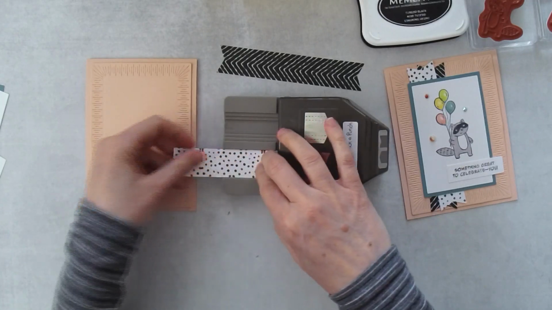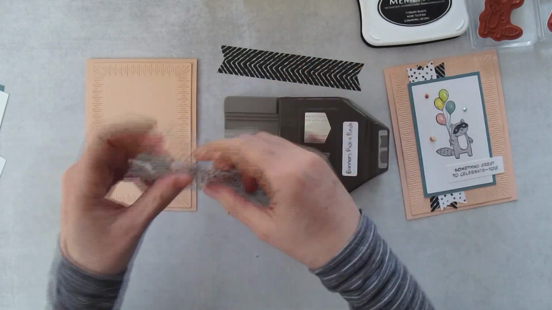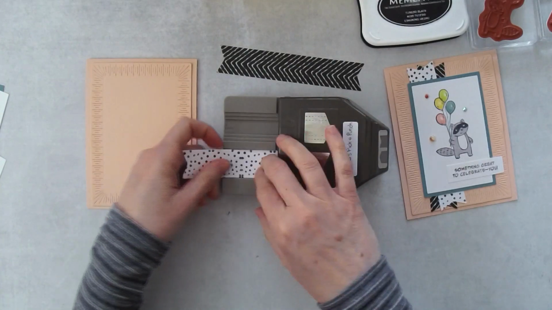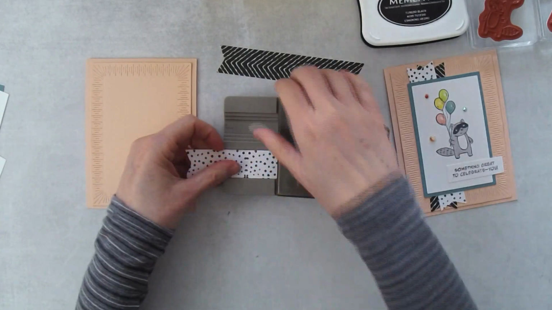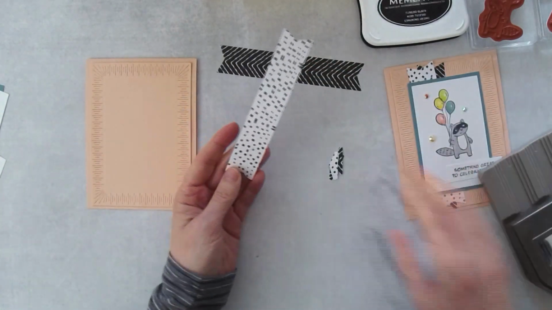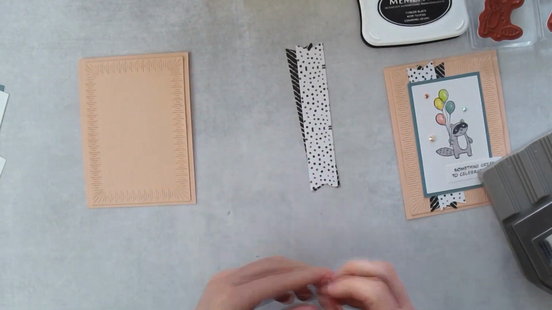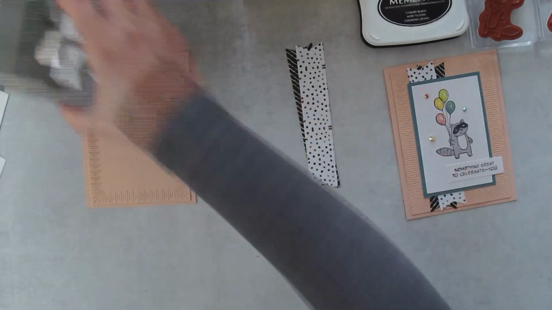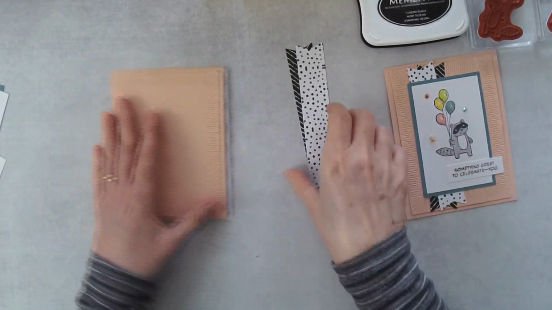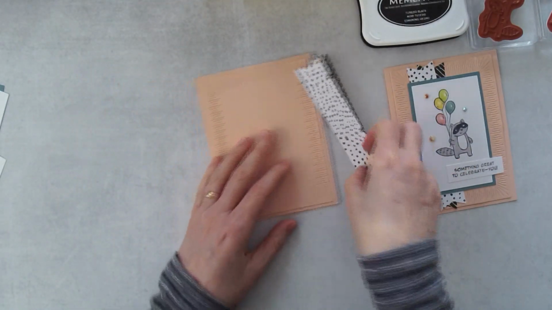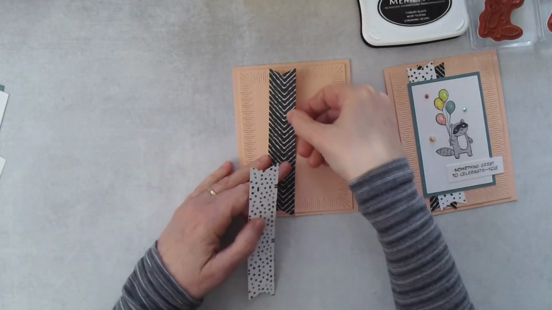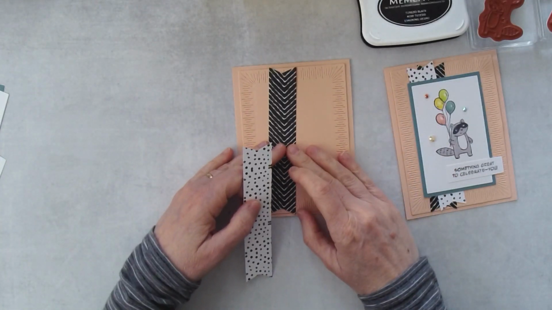This is also a good thing to do with the little pieces of cardstock or paper we always tend to have left over that may not fit on a card. Then you just want to arrange this on here. They should fit.